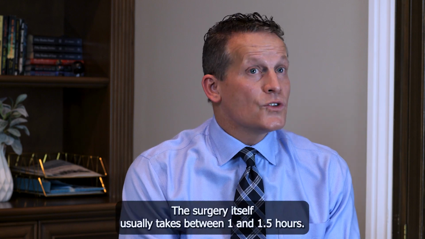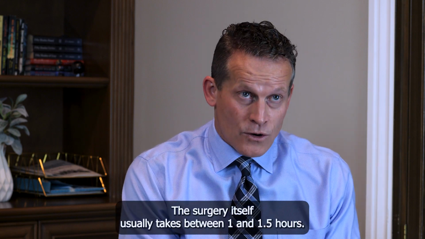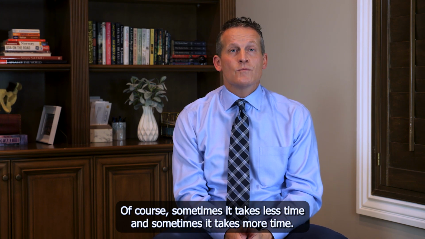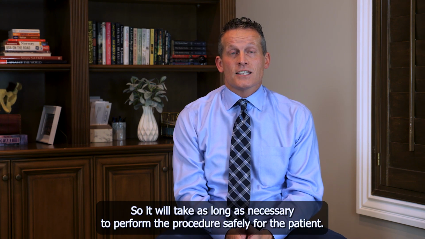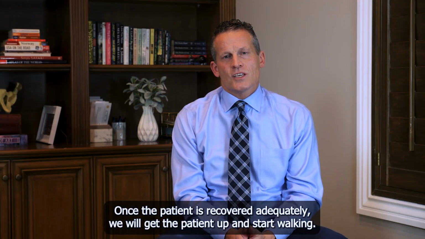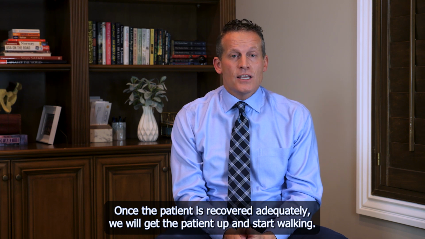Patients will typically remain in the recovery area for approximately 1 to 1.5 hours after the surgery. The surgery itself usually takes between 1 and 1.5 hours. Of course, sometimes it takes less time and sometimes it takes more time, so it will take as long as necessary to perform the procedure safely for the patient. Once the patient is recovered adequately, we will get the patient up and start walking.